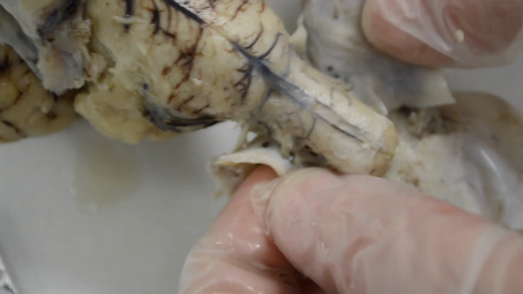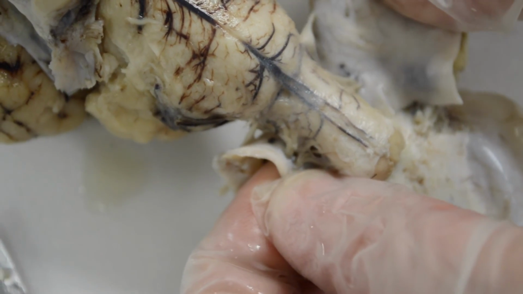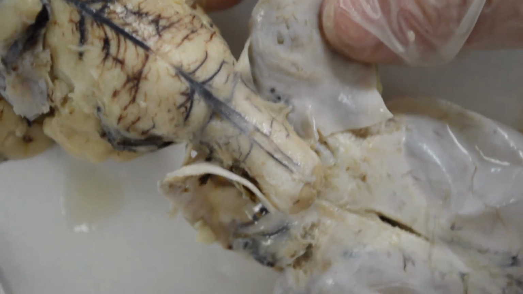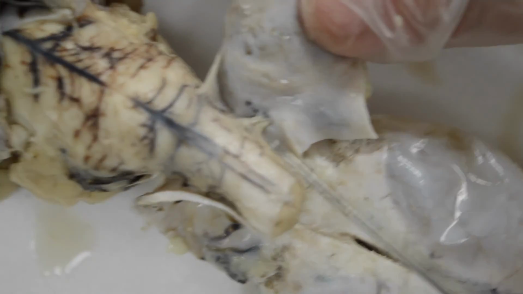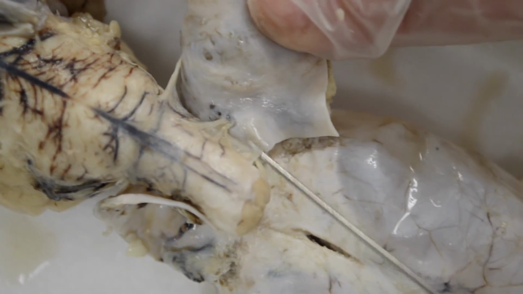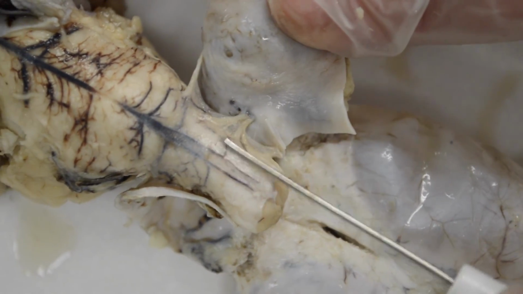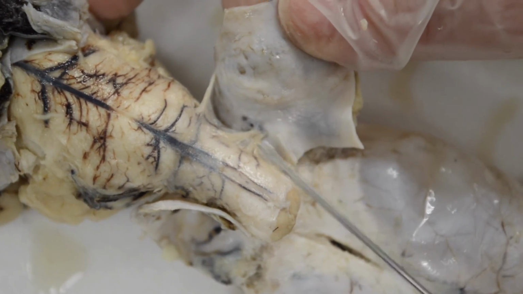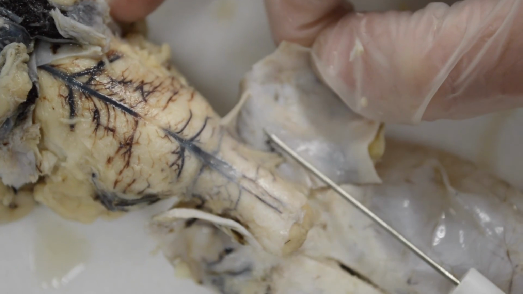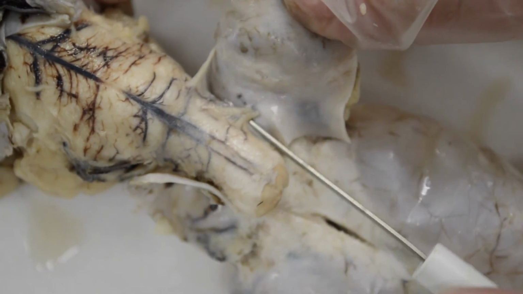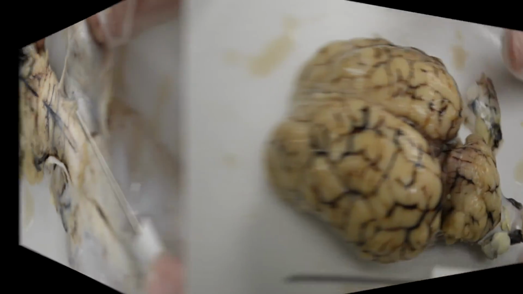While separating the dura mater from the spinal cord and the brain, we came upon the denticulate ligaments here on either side, the whole way down the spinal cord. They're extensions of the pia mater that come out and connect to the arachnoid mater, which help to anchor the spinal cord from side to side. But there you can see a nice sample of the denticulate ligaments.